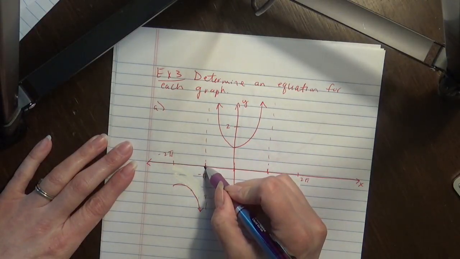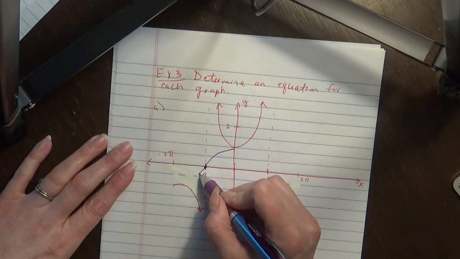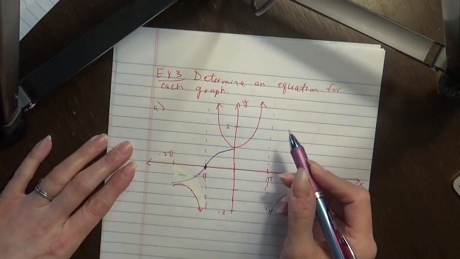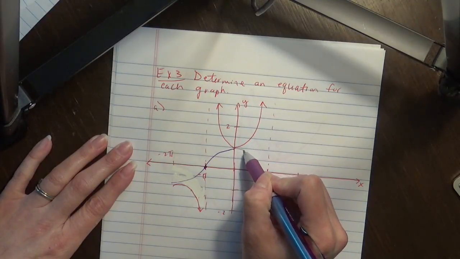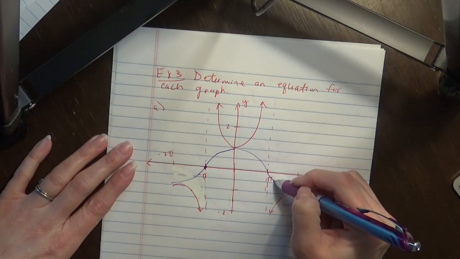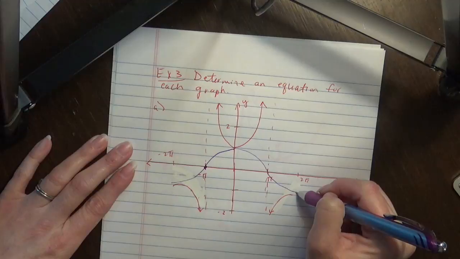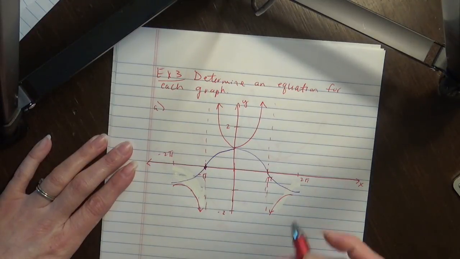And it needs to go up to where the other one comes to, and then it needs to come down like this. Okay, and then on the other side, it's going to go from here to the x-intercept, and it's going to come down and meet the reciprocal function down here. So more like that.